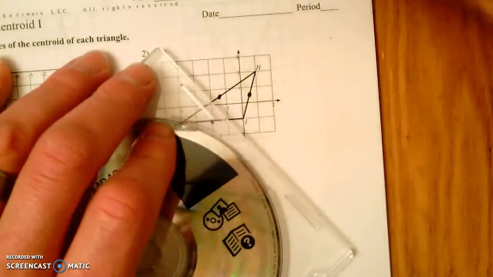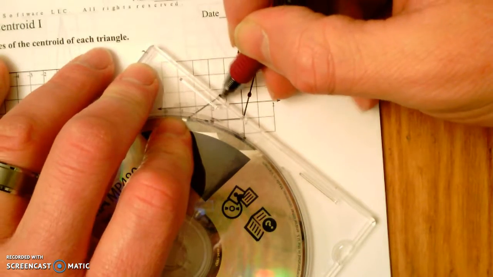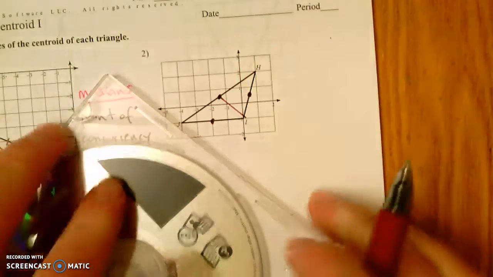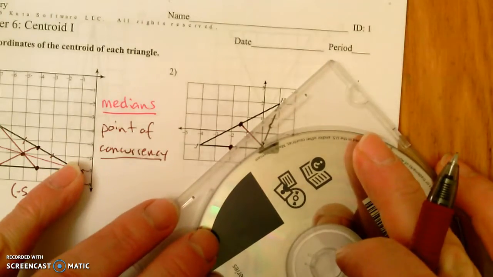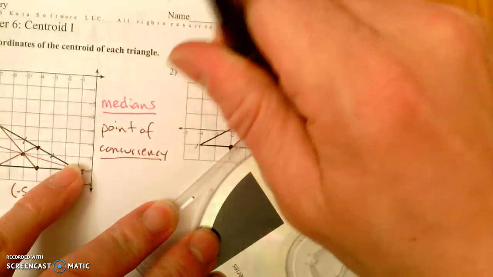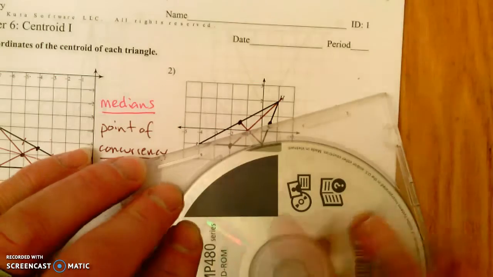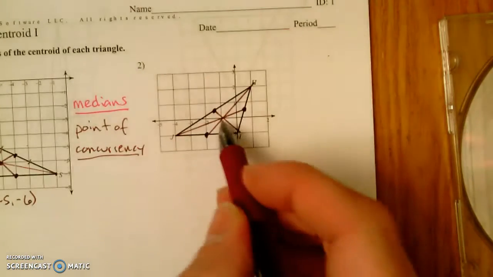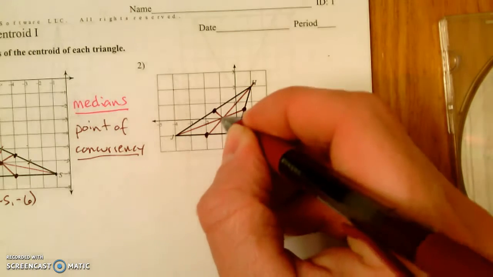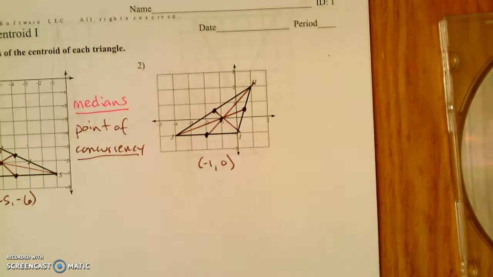And we're going to connect our 3 midpoints to the opposite vertex, like so. And then find our centroid. Appears to be right there, and that is at -1, 0.